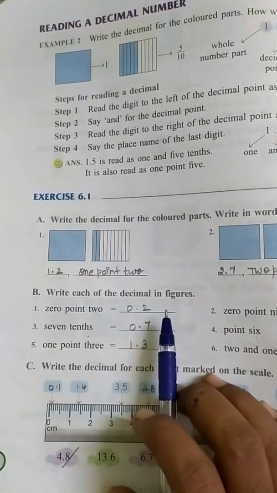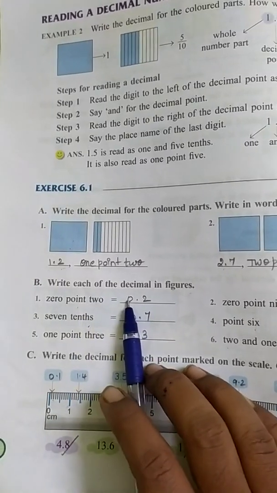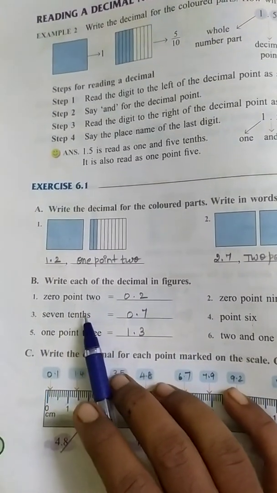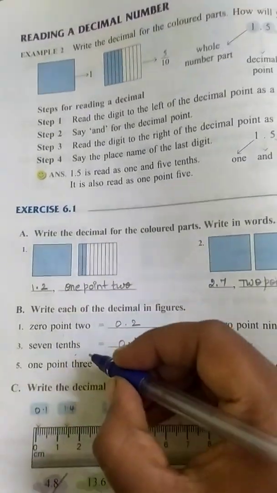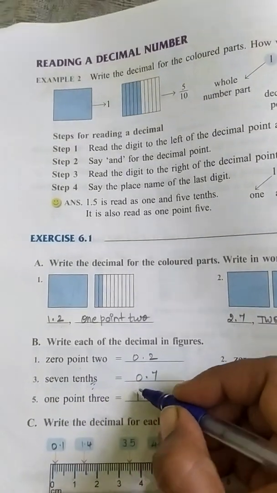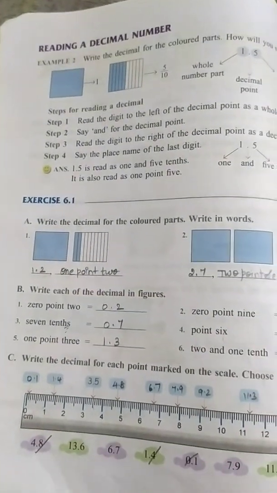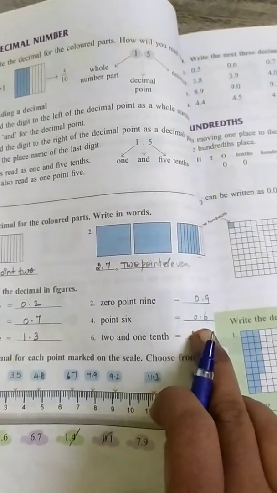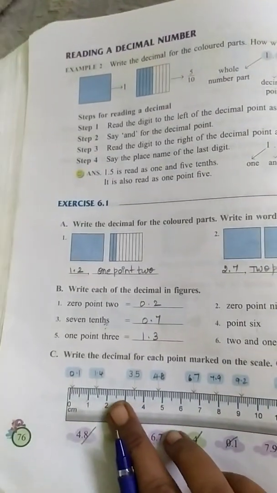Write each of the decimals in figure. 0.2. So 0.2. 7/10, that means tenths. Whenever you have tenths, it is assumed to be after the decimal point. So 0.7. 0.6 means 0.6.